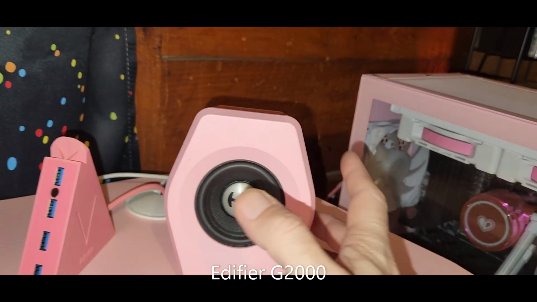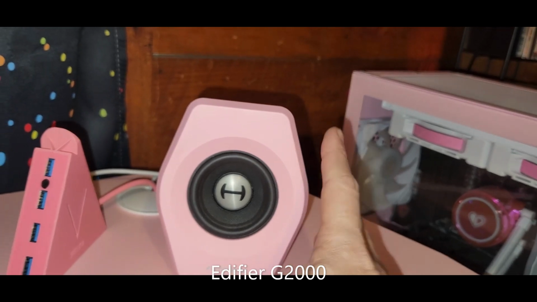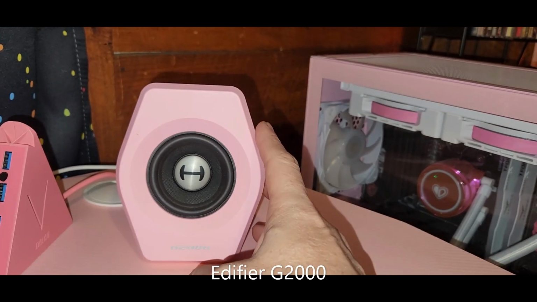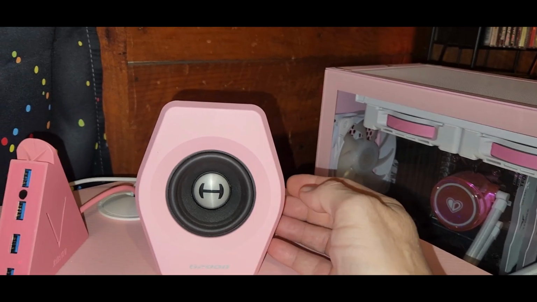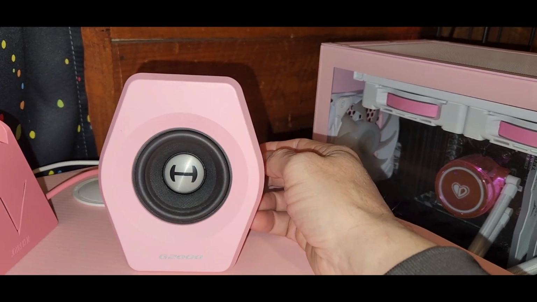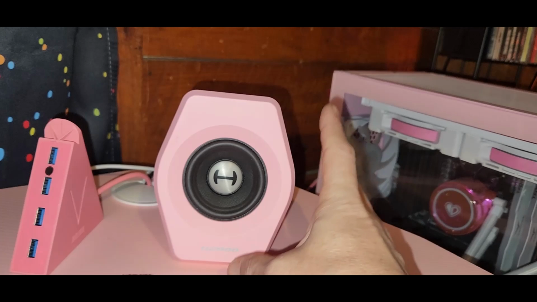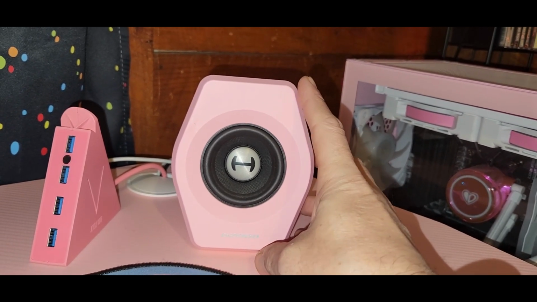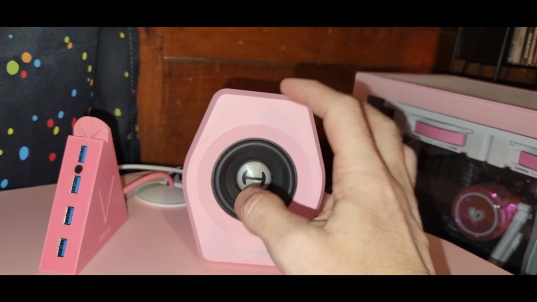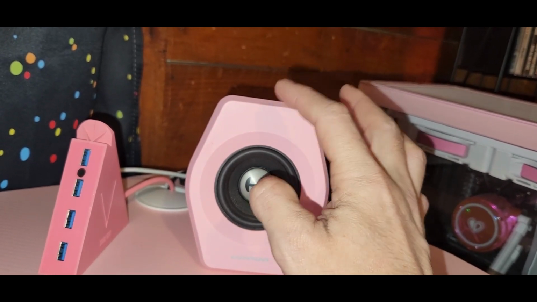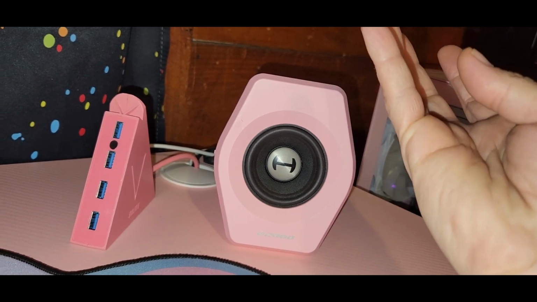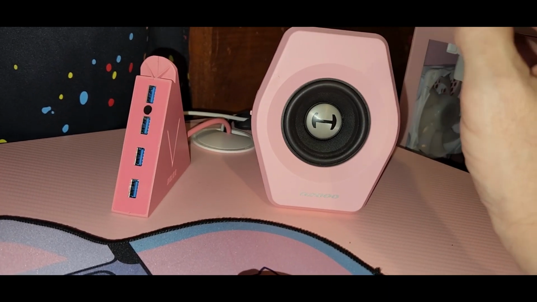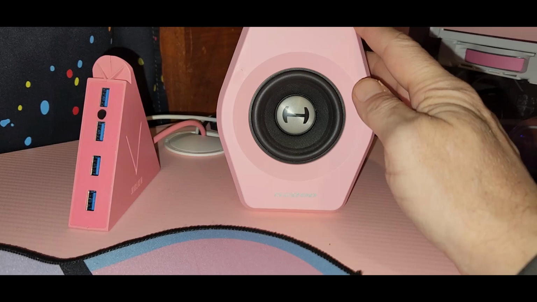So one of the cool things about these is, even though they're not connected to a subwoofer, there is a jack in the back to connect to a bass box. They still produce a really decent low bassy sound. And also, even though there's no individual tweeter, the high ends come out nice. There's a really good sound that comes from these speakers here.